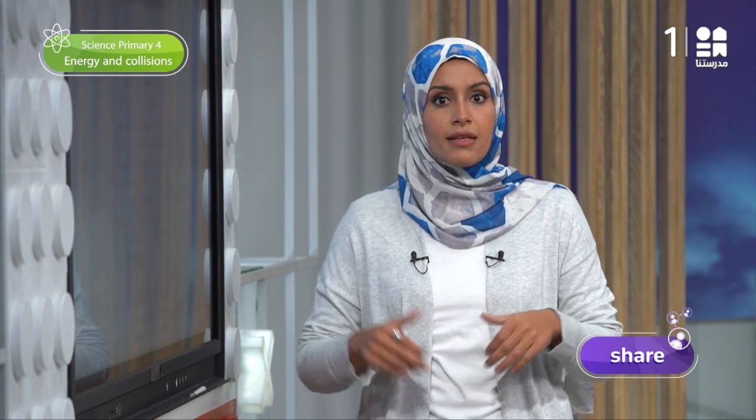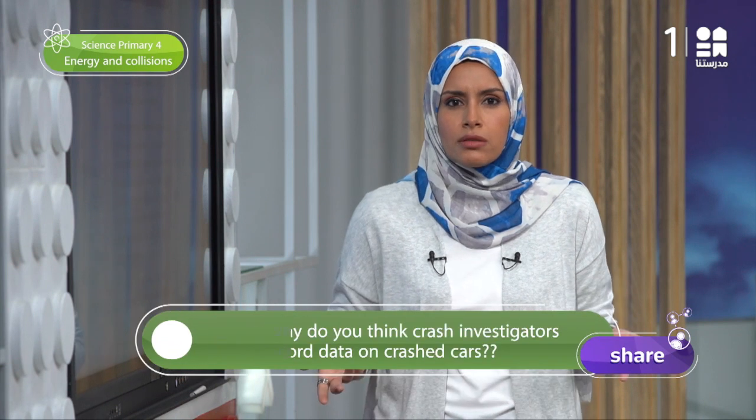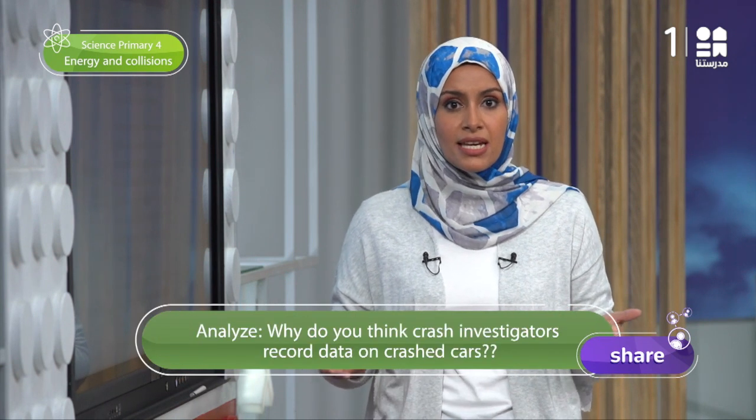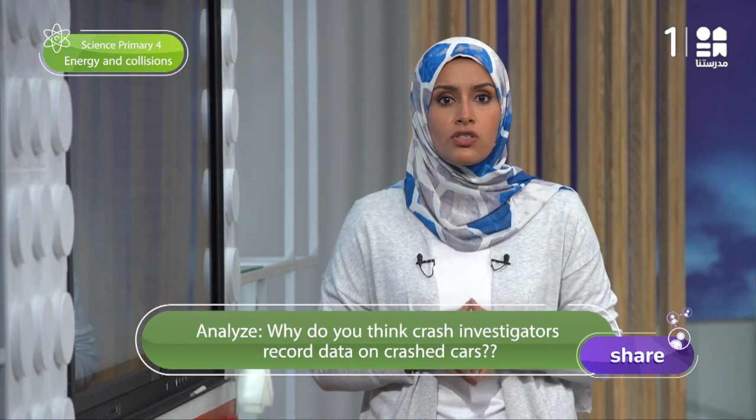Are all the parts of the car destroyed, not the front part only? Or is it the back part of the car? Do the two cars have the same amount of damage? Or is the damage greater in only one car? هيبتدي يكتب العربية باظت من قدام، باظت من ورا، العربيتين باظوا زي بعض، ولا في عربية اتأثرت أكتر. The size of the damage in the car could be evidence of what? Why do crash investigators record data on the damage?